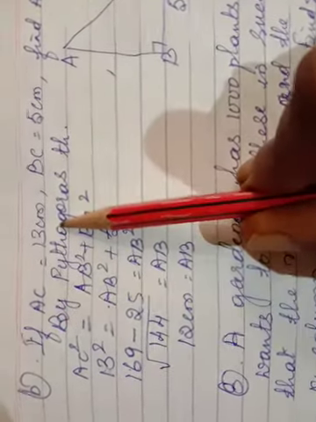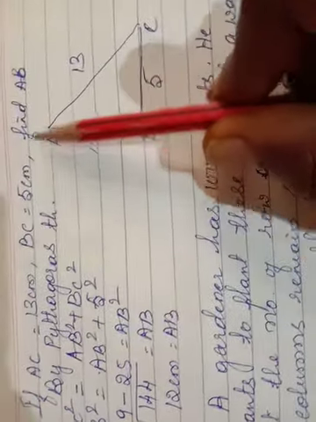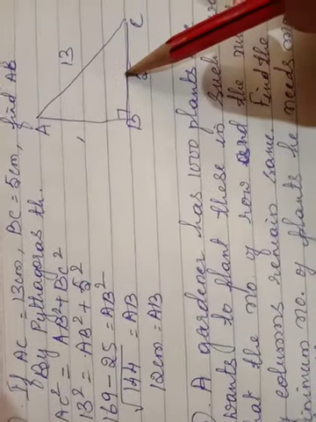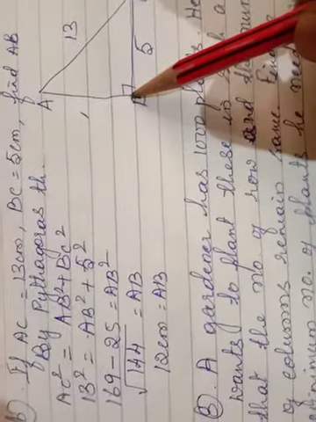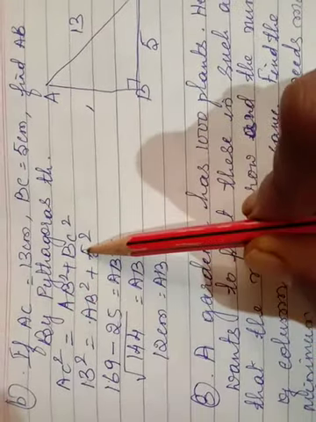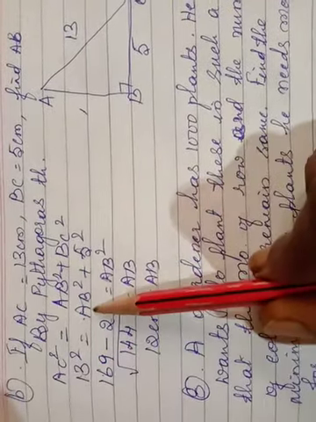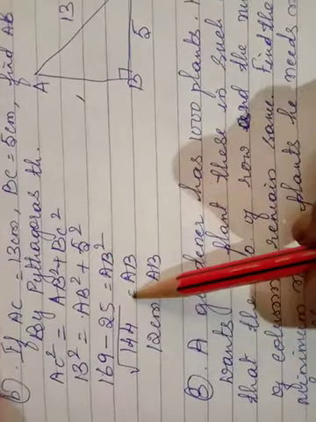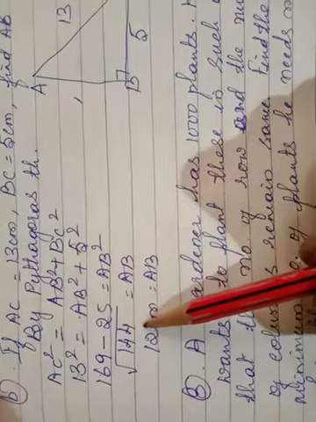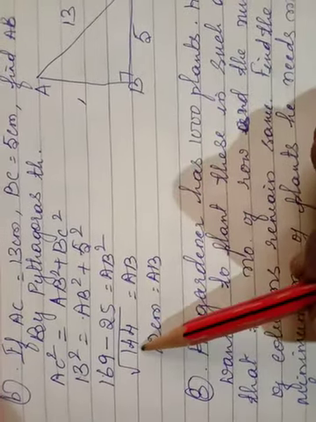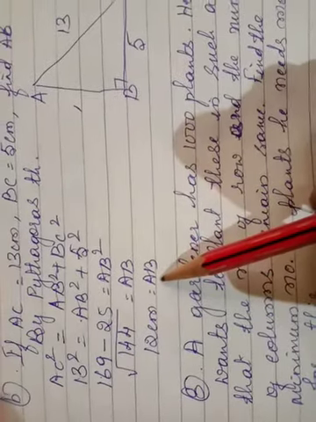If AC is equal to 13 centimeter, BC is equal to 5 centimeter, find AB. Okay, by Pythagoras theorem, same triangle, but AC they have given, BC they have given, AB not given. So according to Pythagoras theorem, AC square is equal to AB square plus BC square. 13 square is equal to AB square plus 5 square. 169 minus 25 is equal to AB square. 144 is equal to AB square. So square root of 144 is nothing but 12. So AB is equal to how much?